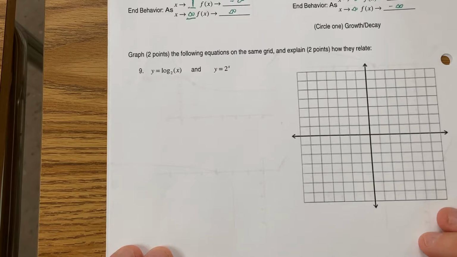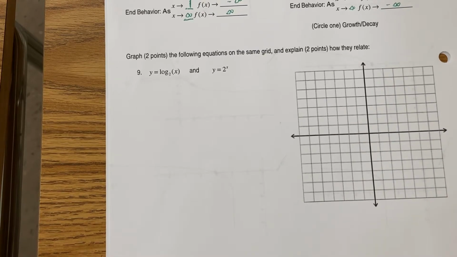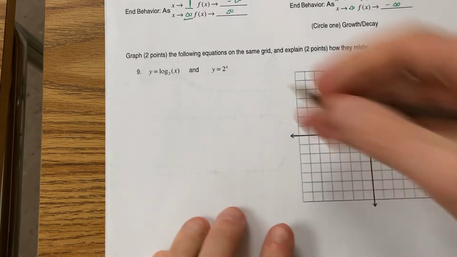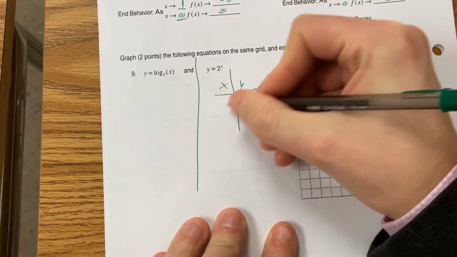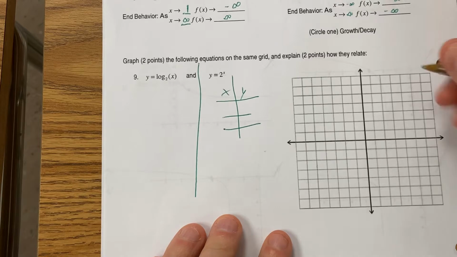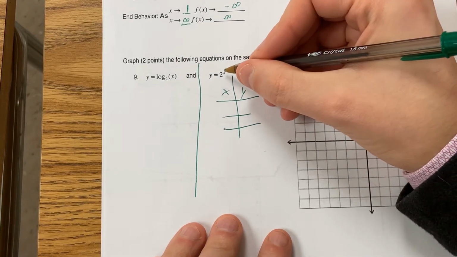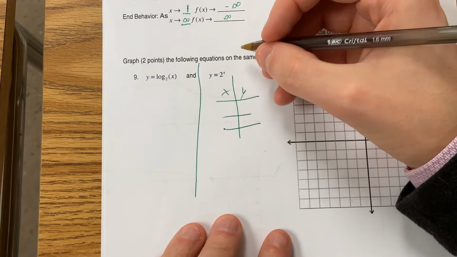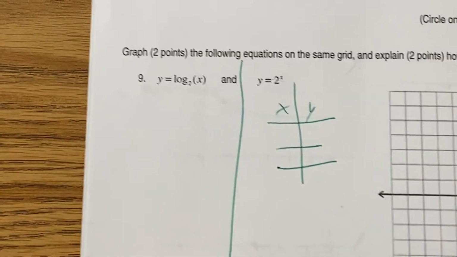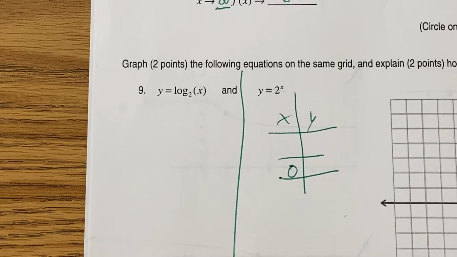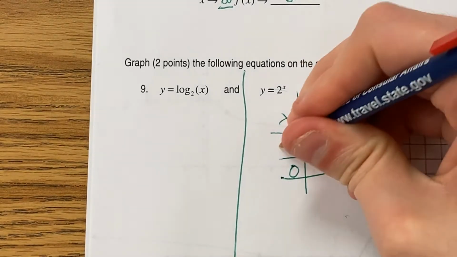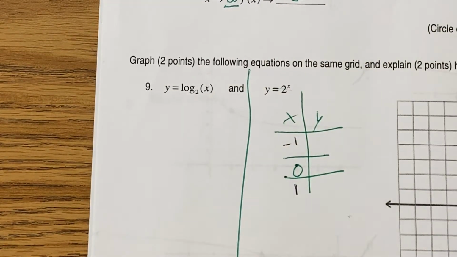Okay. So next problem. Graph the following and say how they relate. I'm going to do the exponential first because it's easier. Make an XY table. In this table, start with whatever makes the exponent 0. So in this case, 0 would make the exponent 0. So 0 will be my middle value. After that, just do 1 above and 1 below. It'll make things easier.